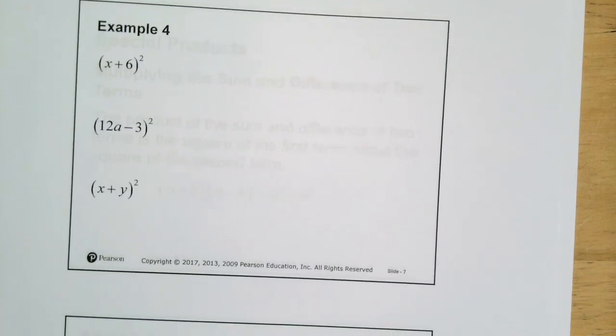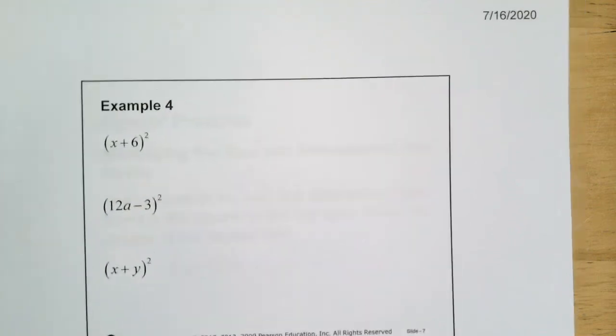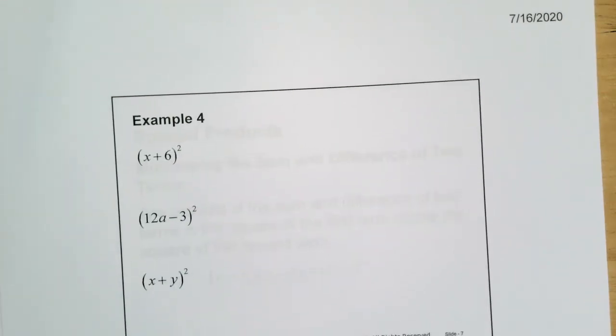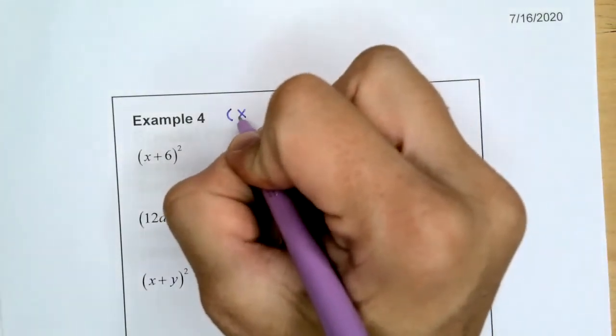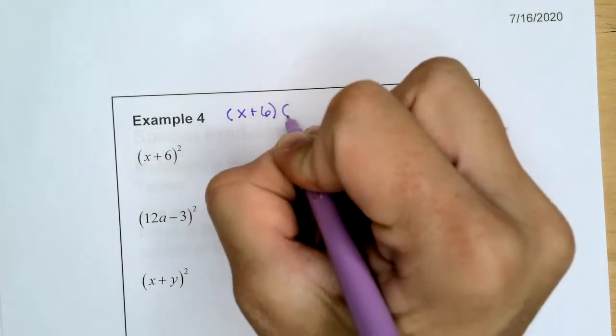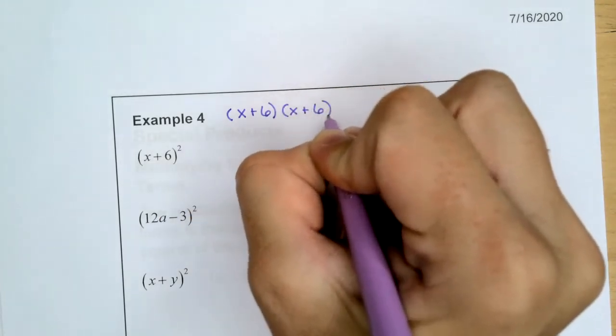The first term of the answer is the first term of the binomial squared. The last term of the answer is the last term of the binomial squared. And the middle term is a and b, the first term and the last term, multiplied together and doubled. Okay? So x plus 6 squared. X plus 6 times x plus 6.